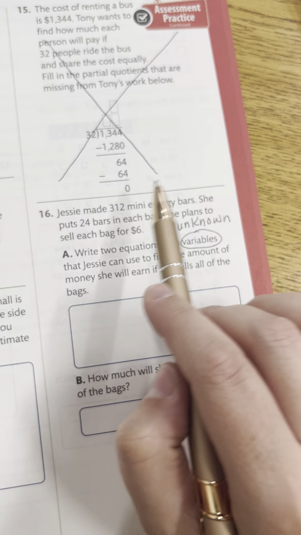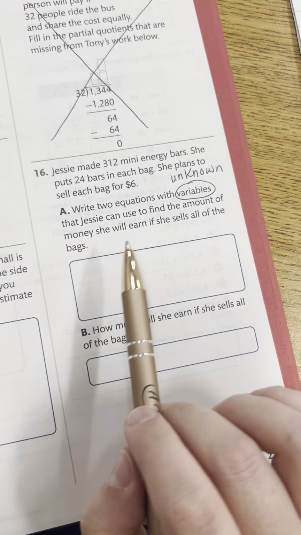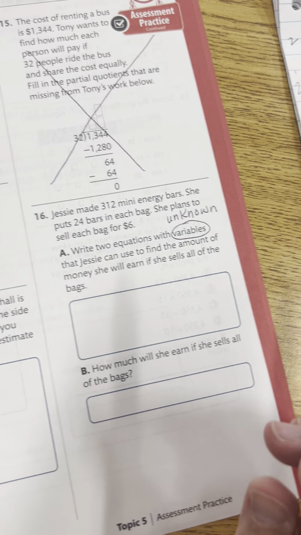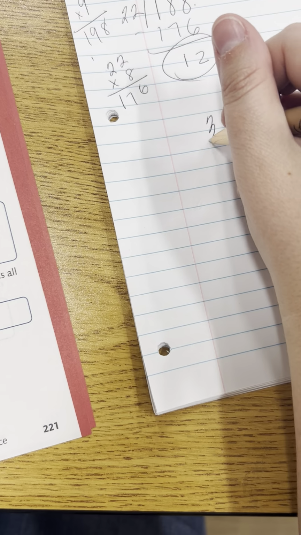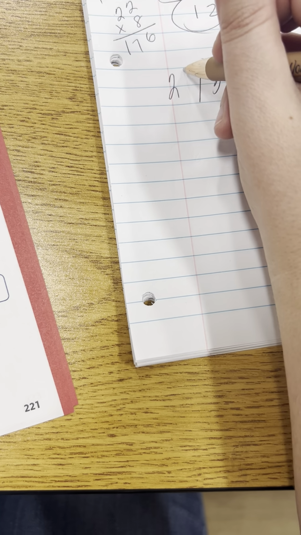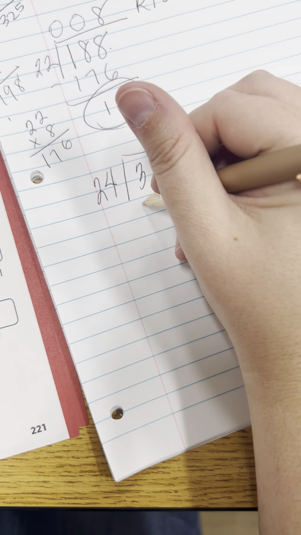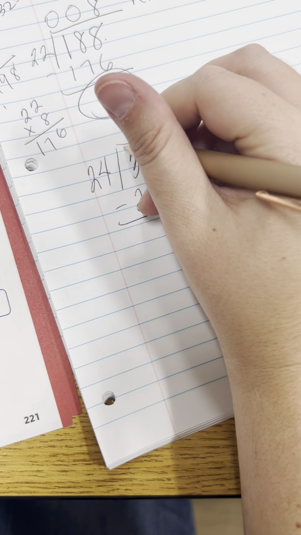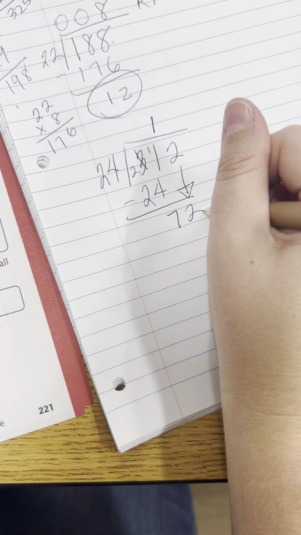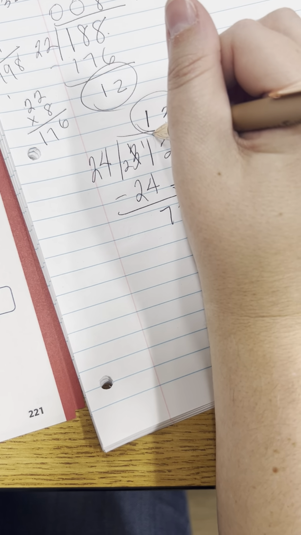Got a bunch of mini energy bars. We're putting them in bags. We want to sell them. So the first question is, we want to figure out how many bags. So we're going to do 312 divided by 24, because we got 24 in each bag. Goes there 1, 24, borrow, bring down, and then we know that it's going to go down 3 times. So you're going to have that.